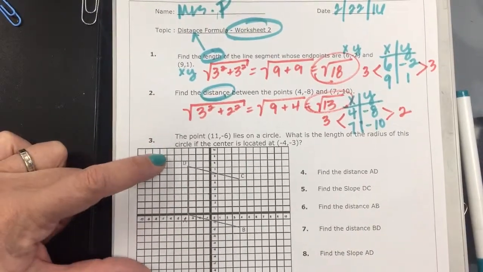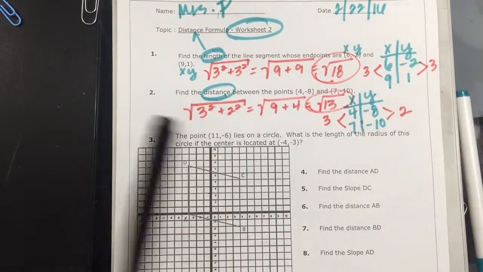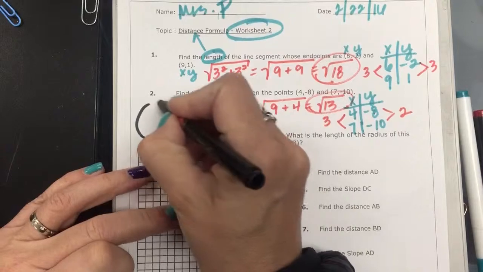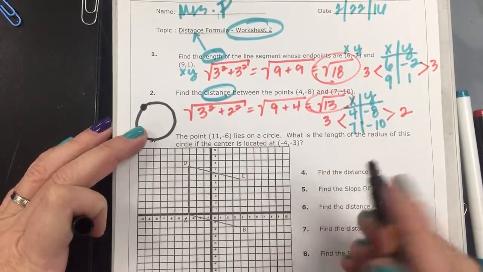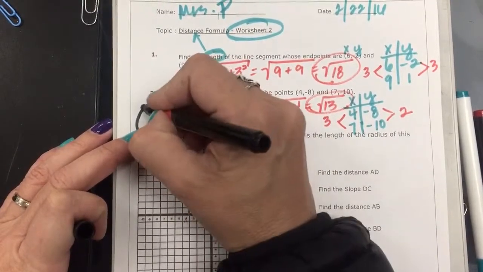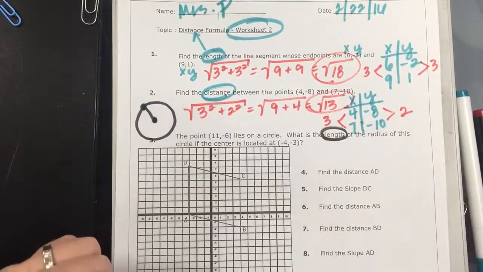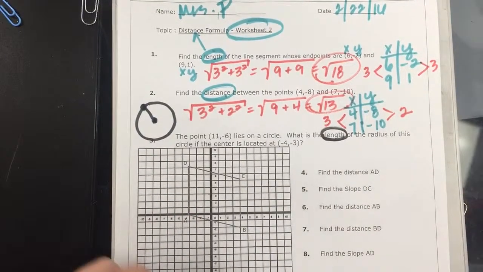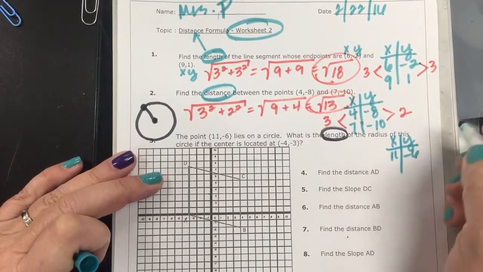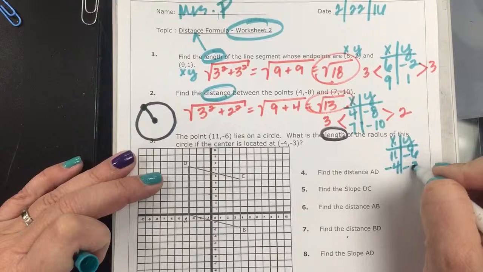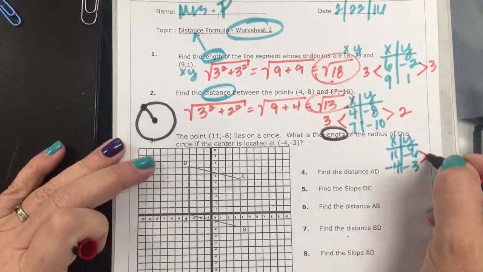Number 3, I know when this came up before, the point (11, -6) lies on a circle. That means that it's somewhere on the circle. Let's just say that it sits right here. And what's the length of a radius of this circle if the center is located at (-4, -3)? So they give us this point and this center, and what we're really just doing is finding length, finding the distance using the distance formula again. So I'll make my table over here, x and y, 11, -6, -4, and -3, and then ask myself the question, how far apart are these numbers?